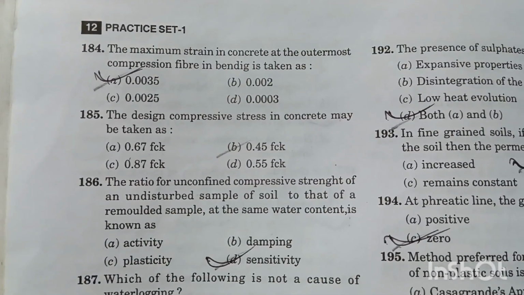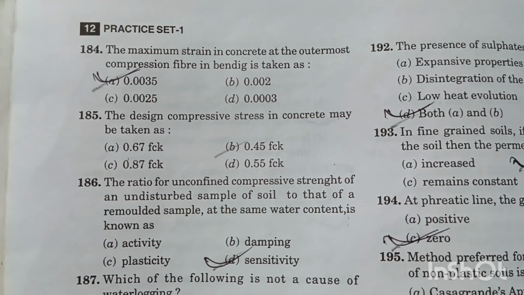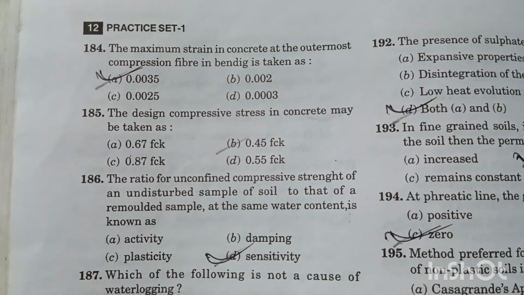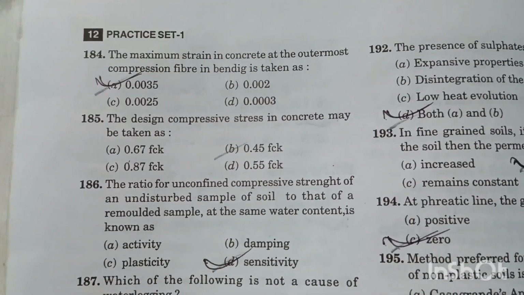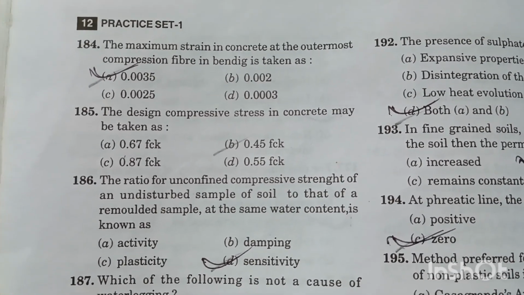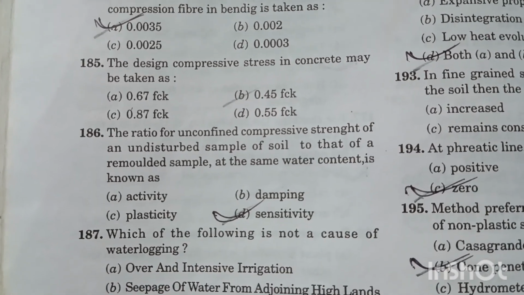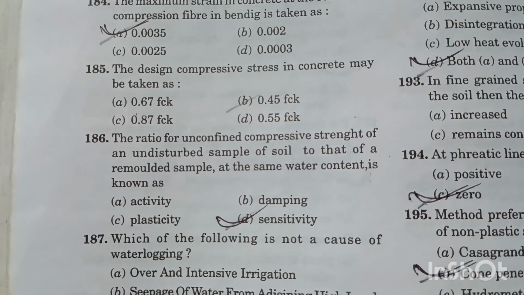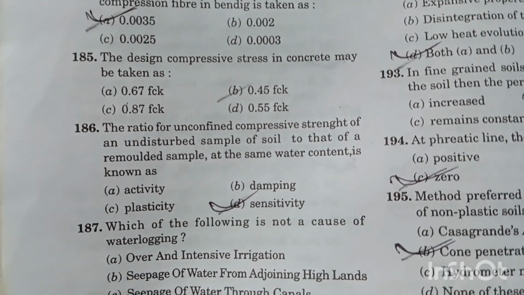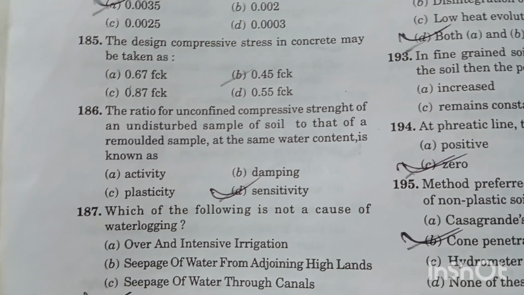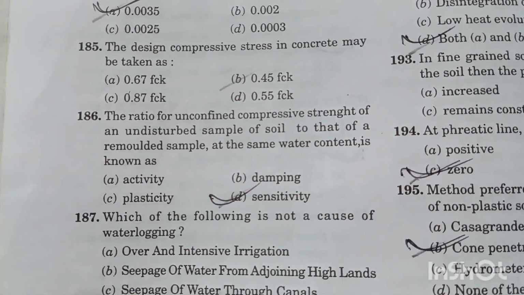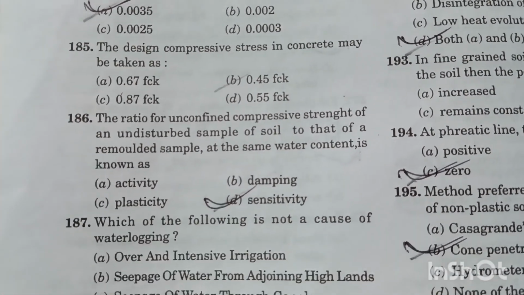Question number 184. The maximum strain in concrete at the outermost compression fiber in bending is taken as 0.0035. Option A is the right answer. Question number 185. The design compressive stress in concrete may be taken as 0.45 fck. Option B is the right answer. It is 0.67 fck divided by 1.5 factor of safety, so it will be 0.45 fck. Option B is the right answer.